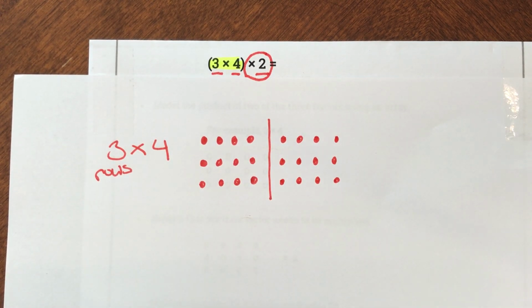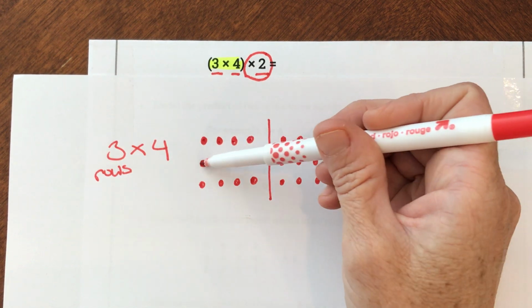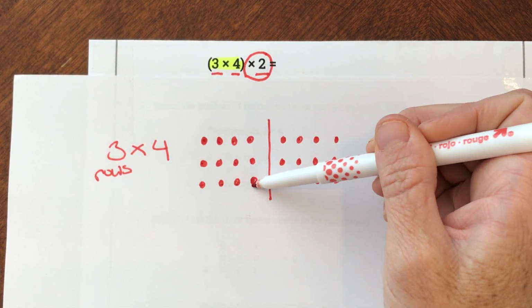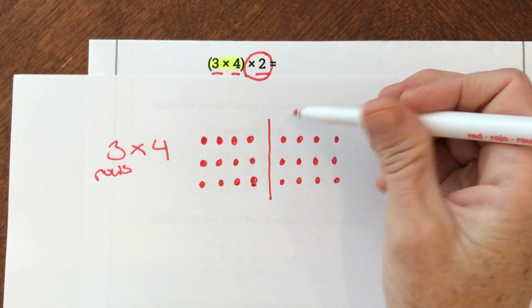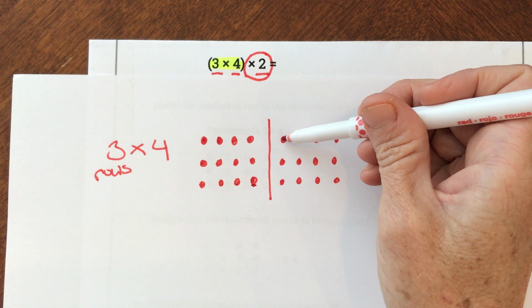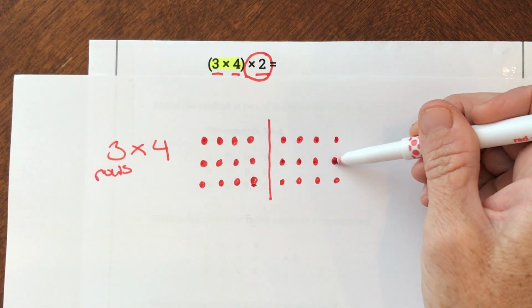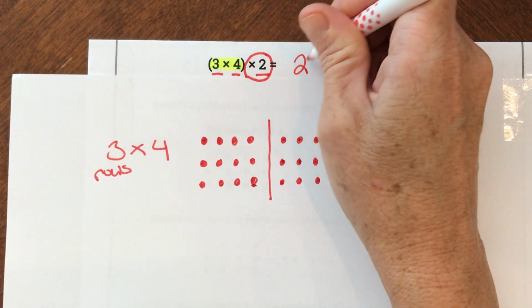So what is my answer then? Well, let's see. I have 1, 2, 3, 4, 5, 6, 7, 8, 9, 10, 11, 12. So I have 12 over here. And then I could keep counting. 13, 14, 15, 16, 17, 18, 19, 20, 21, 22, 23, 24.